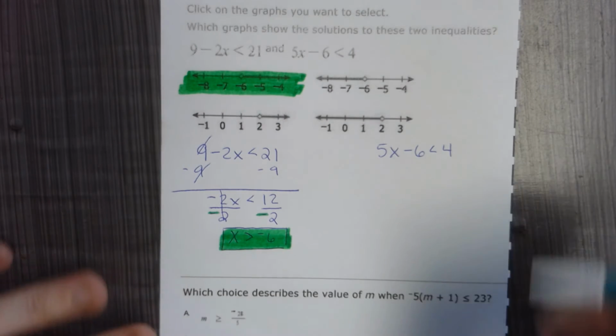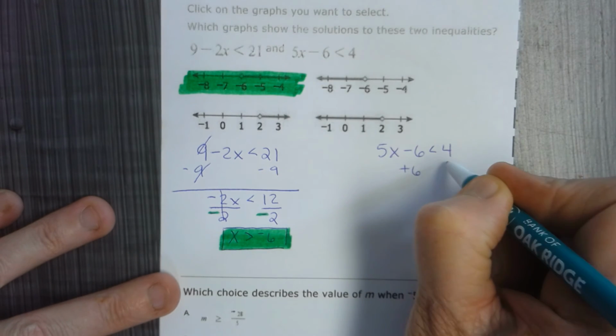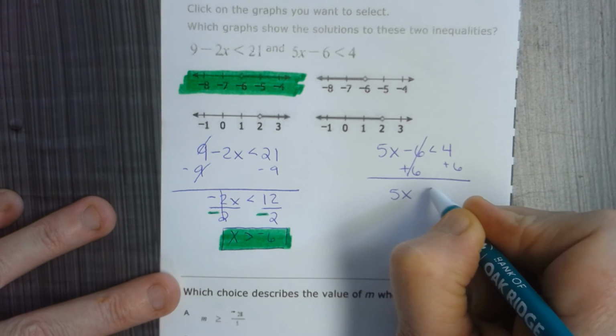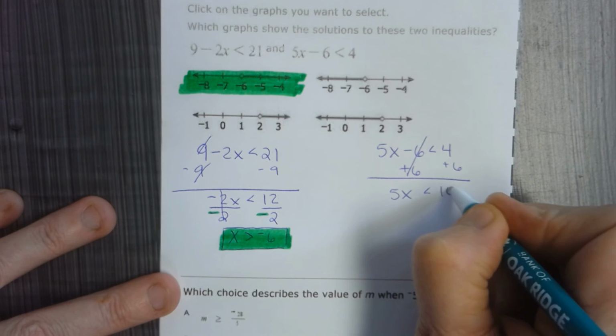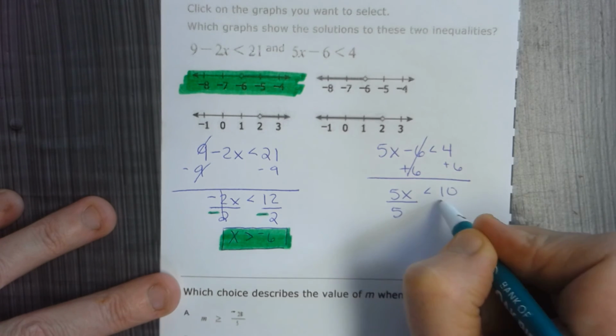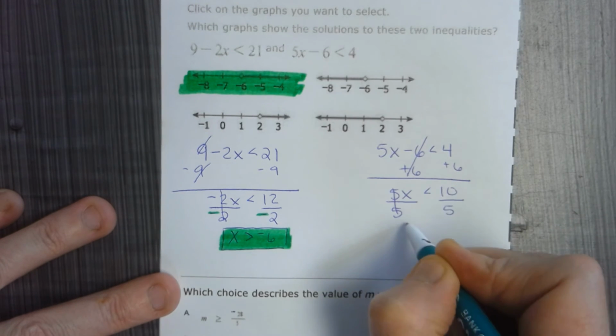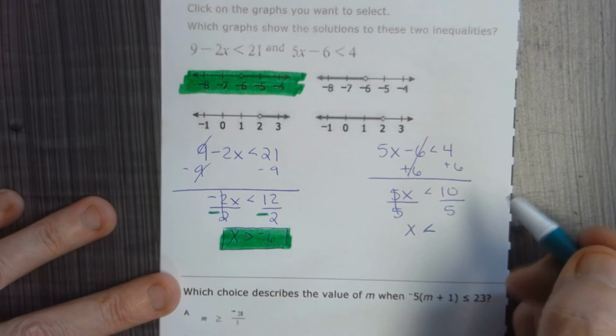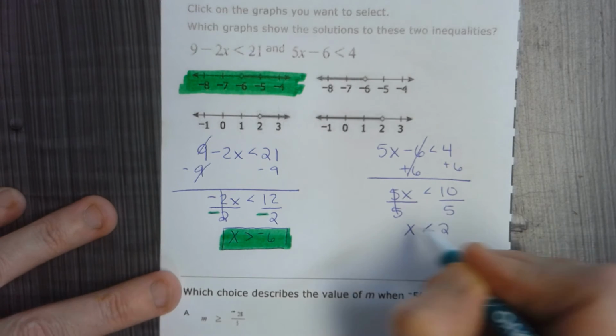Okay, let's solve the other one. We're going to add 6 on both sides. Bring down my 5x, bring down my inequality, combine there. We're going to divide both sides by 5. My inequality sign does not change direction because I'm dividing by a positive number. 10 divided by 5 is 2.